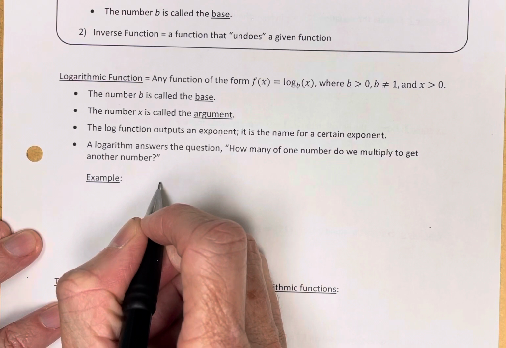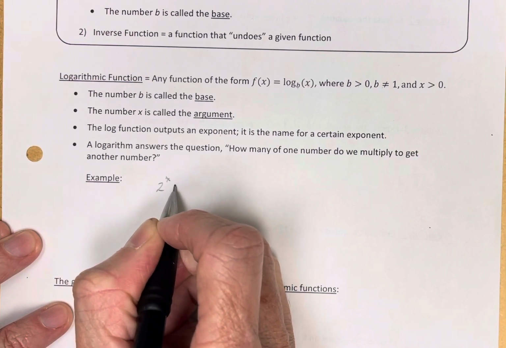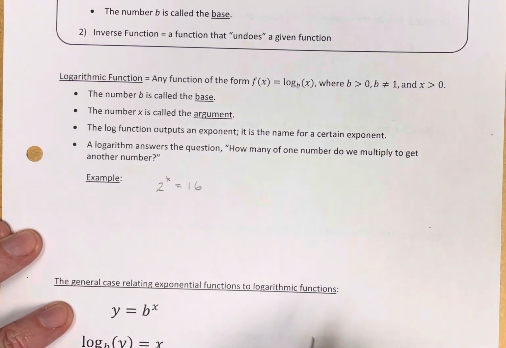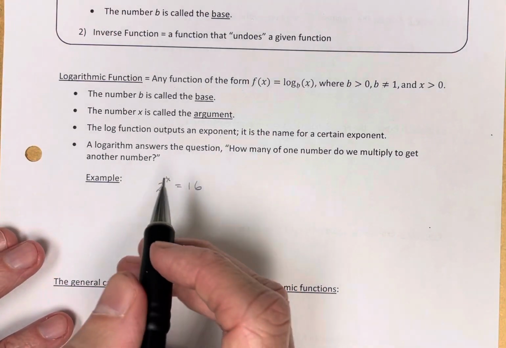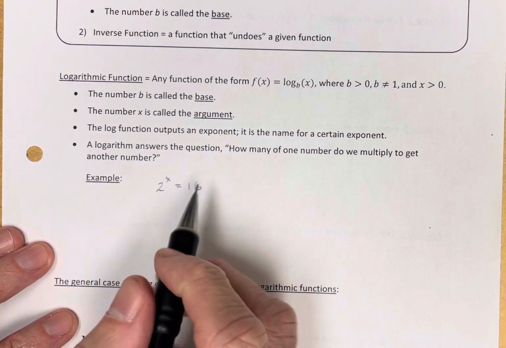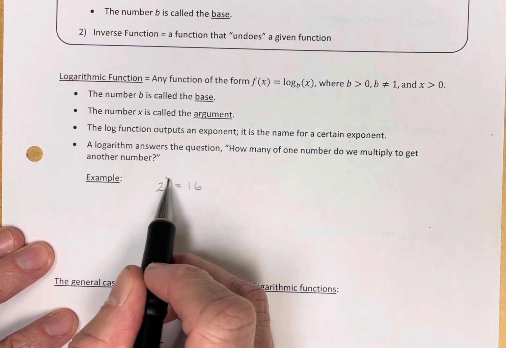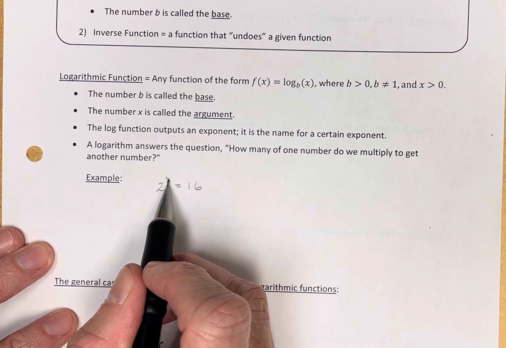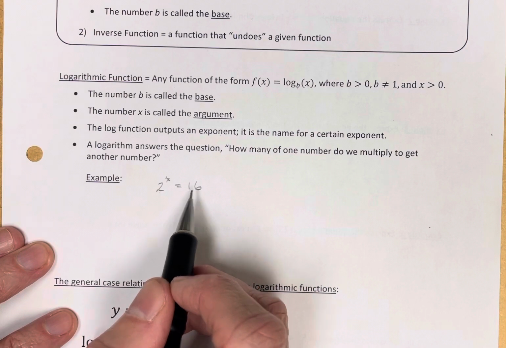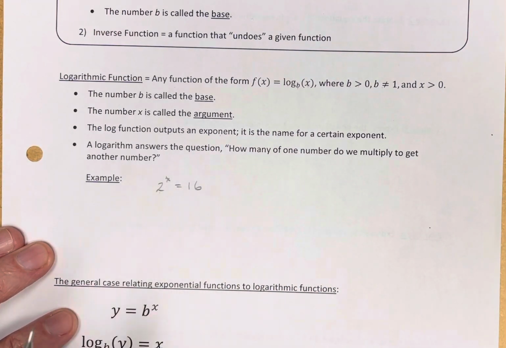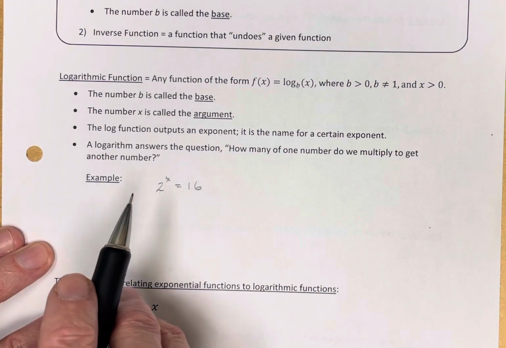So here's an example: 2 to the x is equal to 16. This is an exponential function, with the base of 2 and the variable in the exponent, x. 2 to what power is equal to 16? Well, if you're quick, you know the answer is 4, if you know your exponents.